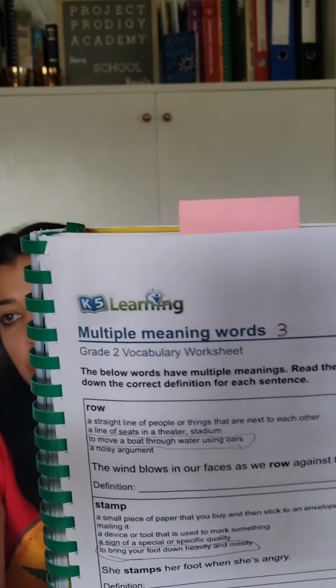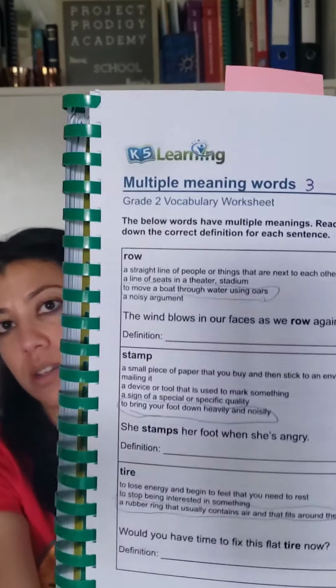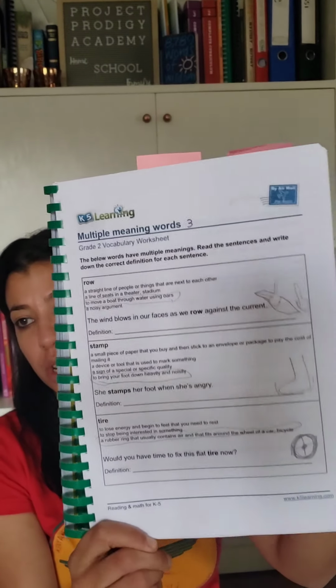For example, multiple meaning words. They'll give you different definitions, and then they give you a sentence with that word that's been defined, and ask you out of the 3 or 4 definitions, usually different definitions of the word, which one applies to the sentence that is written. So for example, yeah, you could just look at that and pause and screenshot, whatever you gotta do.